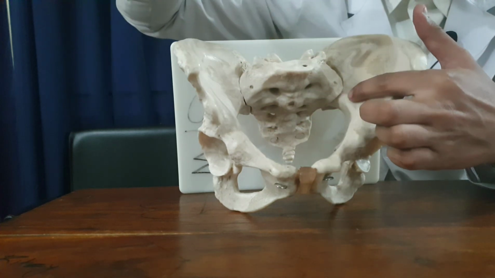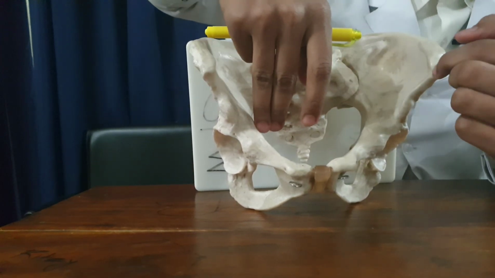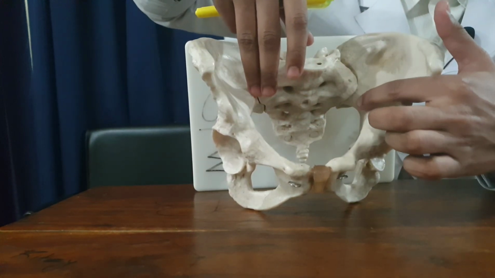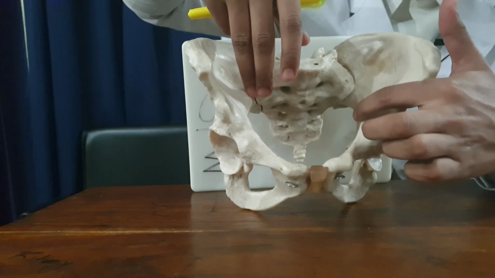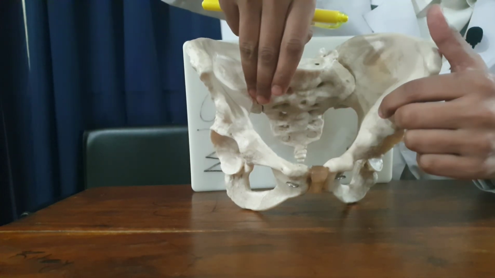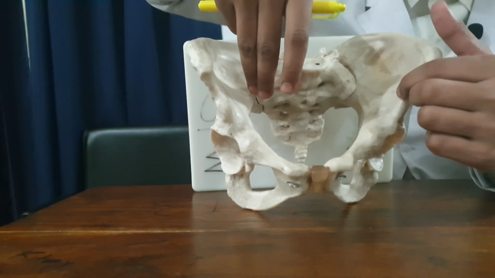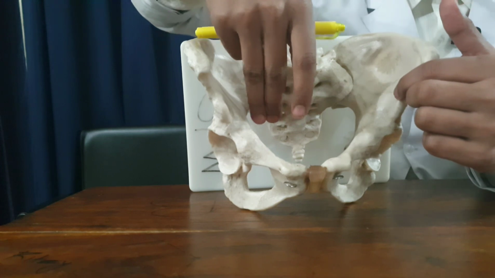And the oblique diameter, there are two oblique diameters, right oblique diameter and left oblique diameter. It extends from the sacroiliac joint to the opposite iliopubic eminence. This is the oblique diameter, right oblique diameter and left oblique diameter.